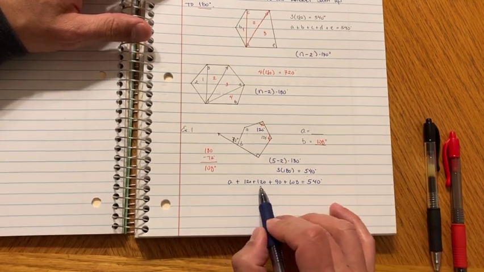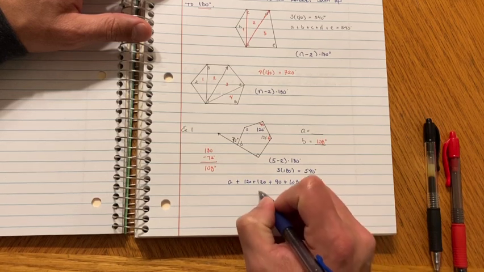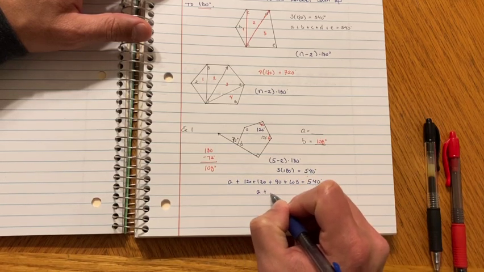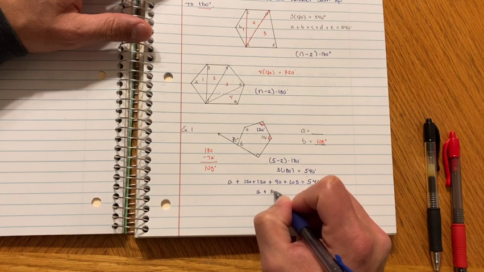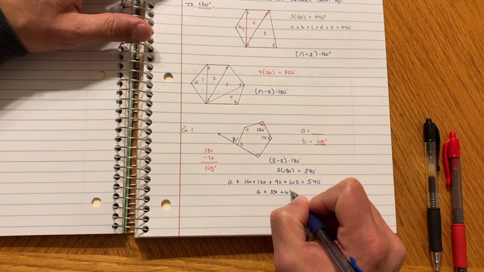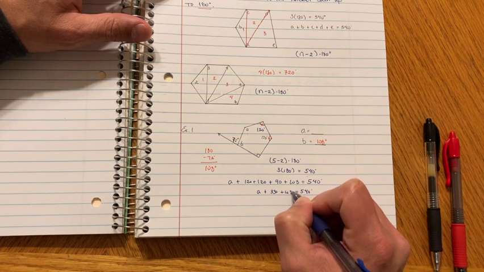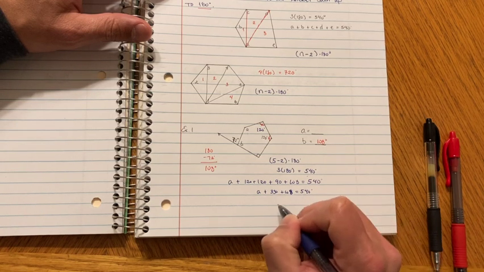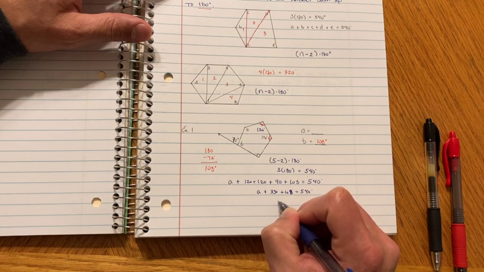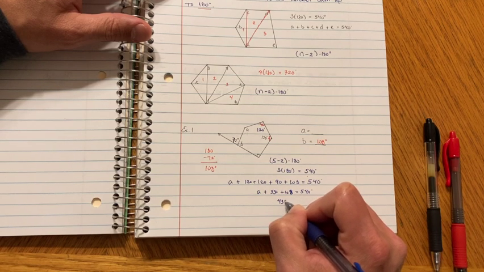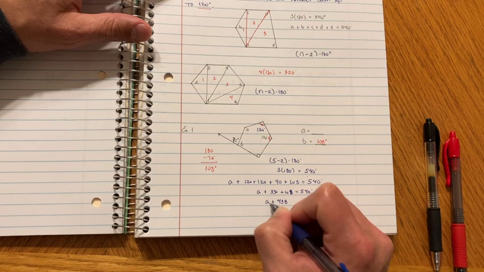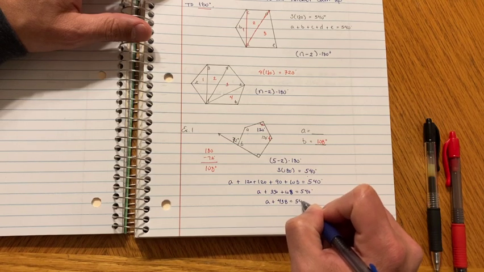And so that's just 240 plus 90, which gives us 330. 330 plus 108 gives you 438. And plus A is equal to 540.